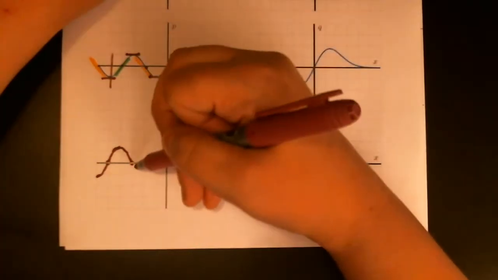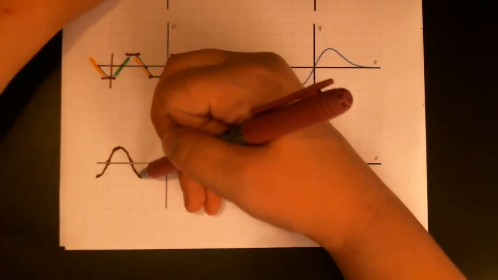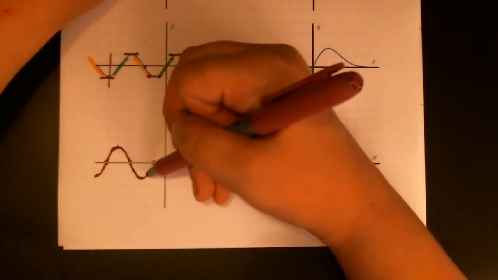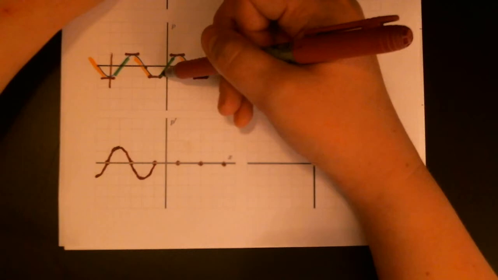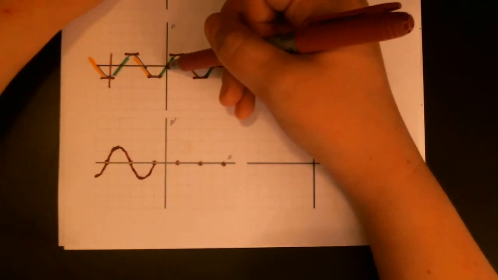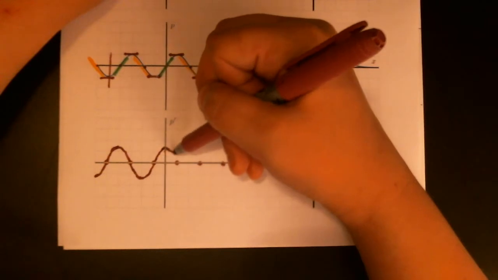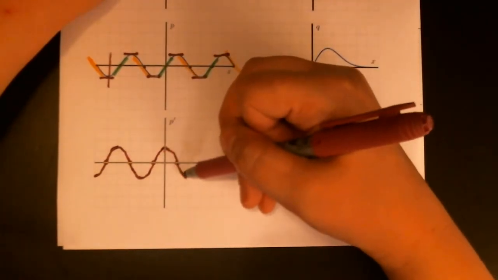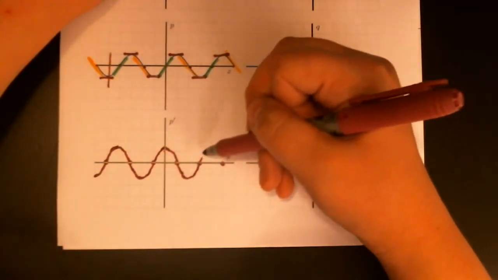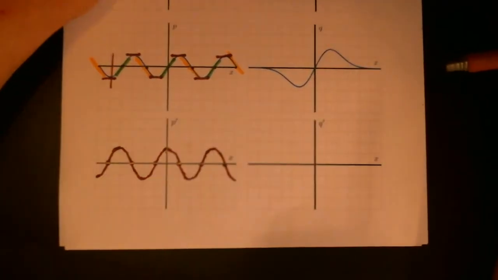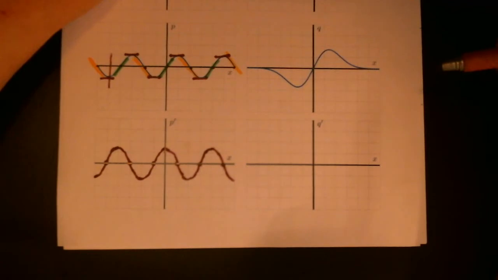And then they get negative, and they get a little more negative, and then they start getting less negative. And then they get positive and a little more positive, and then back down to 0. And we pretty much just keep repeating this. So this is another one that looks sort of similar to the function I started with. Not exactly the same, but there's definitely similarity there.